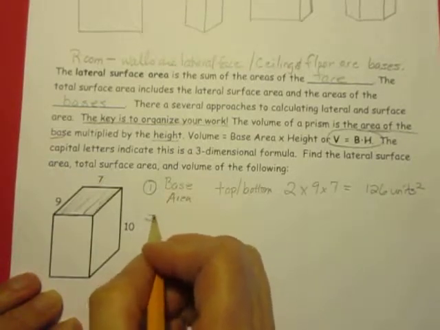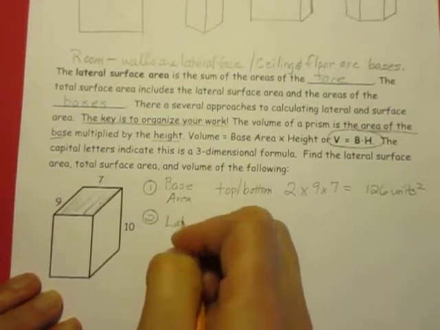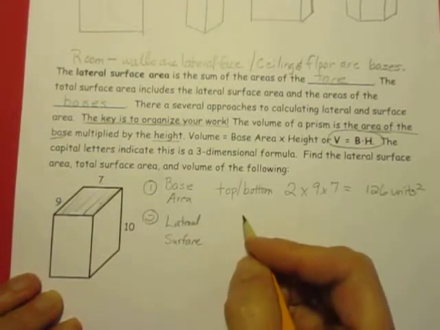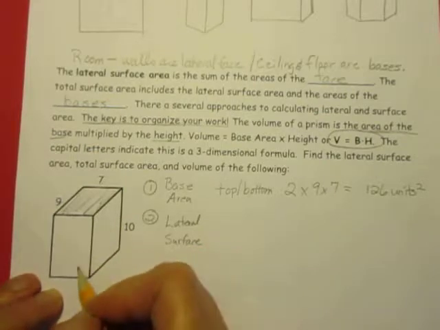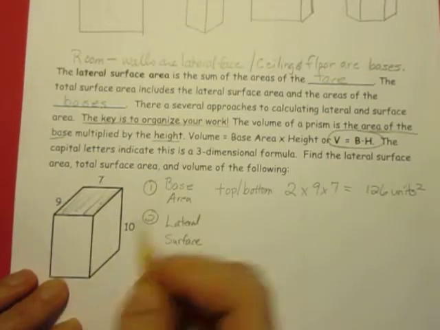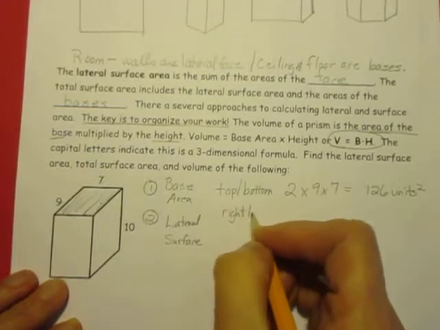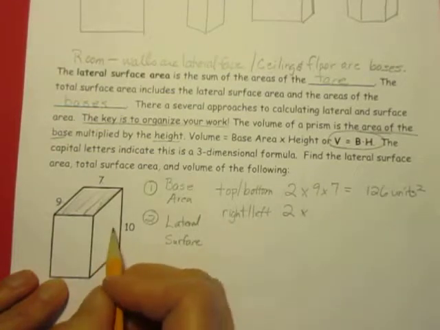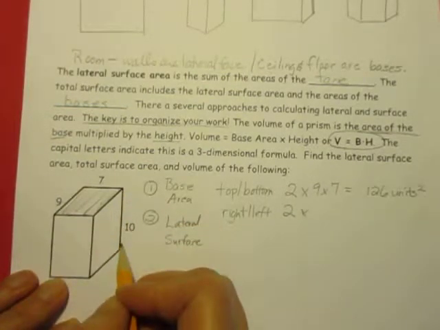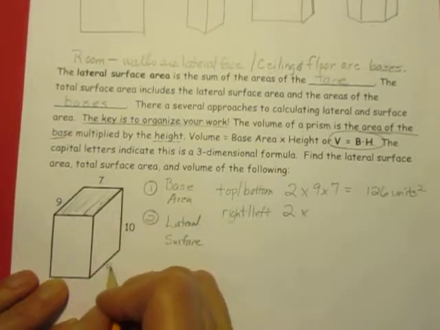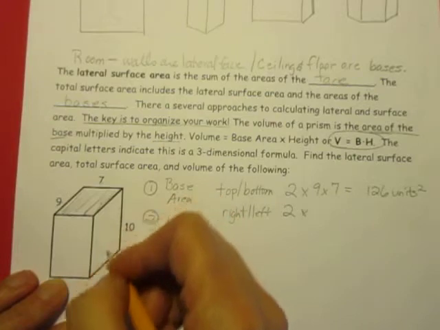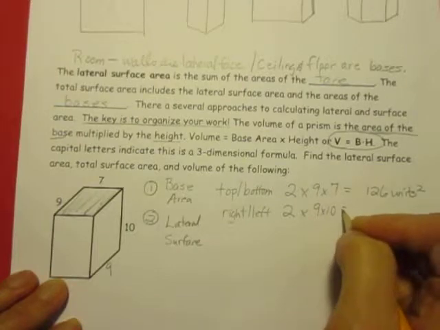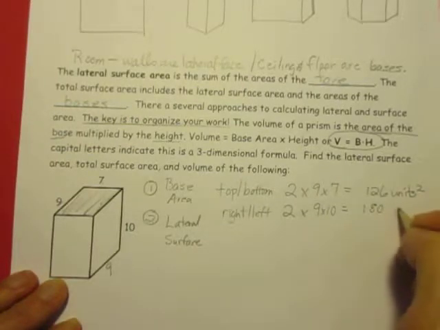Okay, so the next thing I need to do is find my lateral surface area. And we've got the front and the back, and then we have the right and the left. So I'm going to start out with the right and the left. And the dimensions, there's 2 of them. There's the right and the left, so 2 times, and then if I'm looking at this edge here is 10, this edge here is 9, and that would be 9 here as well. So this right side is a 9 by 10 rectangle. And that would give me a total of 180 units squared.